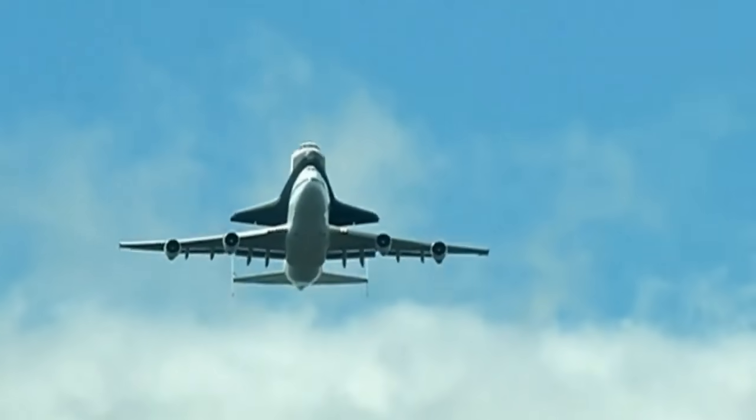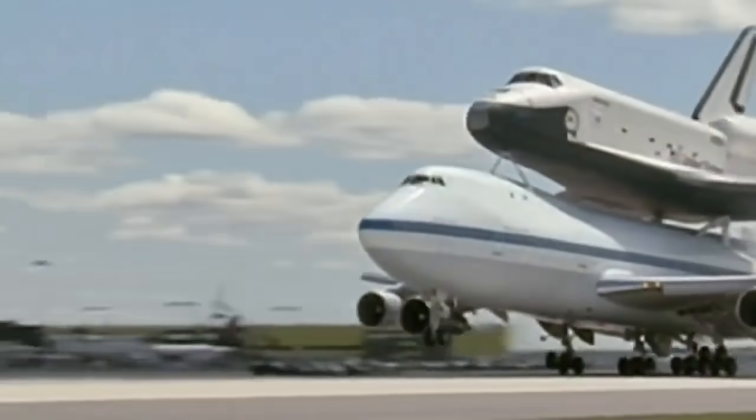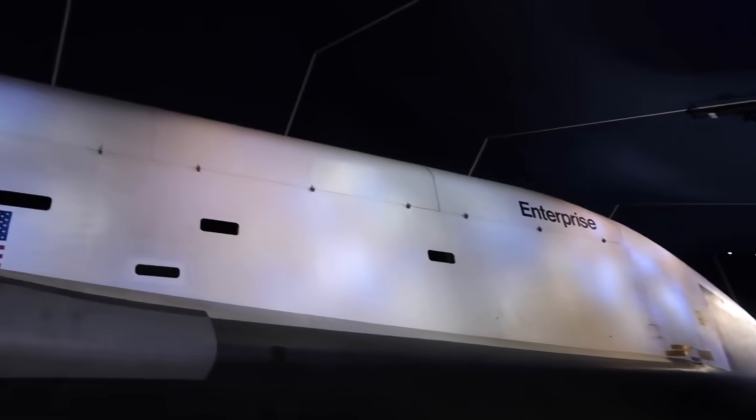This was in 1977, but the true final landing of Shuttle Enterprise occurred surprisingly in 2012, when she landed at JFK in New York on the back of the 747 shuttle carrier aircraft. Shuttle Enterprise remains in New York to this day on the Intrepid Museum.